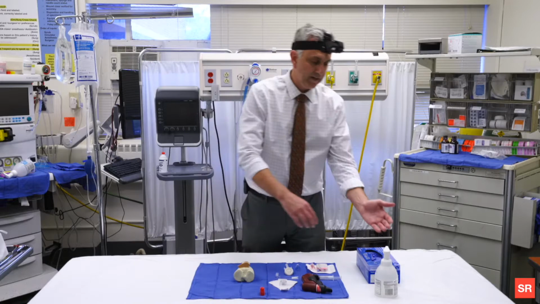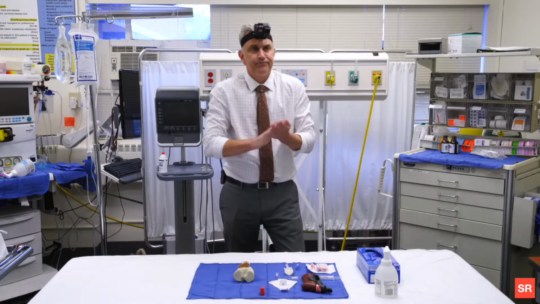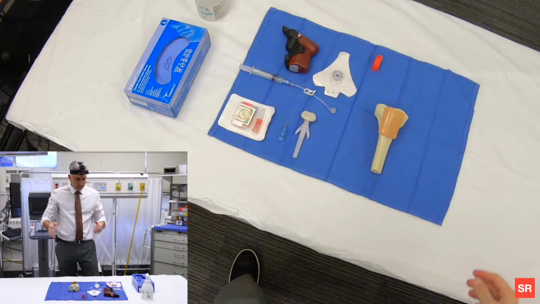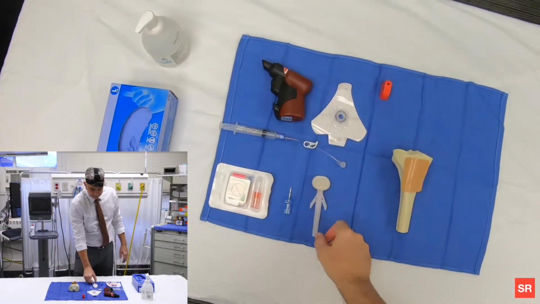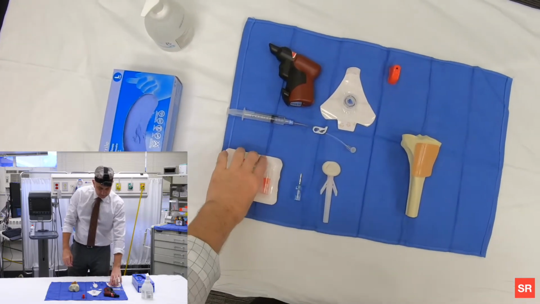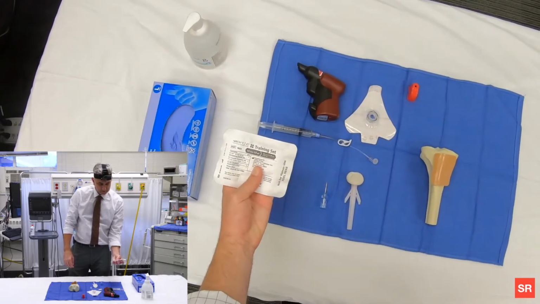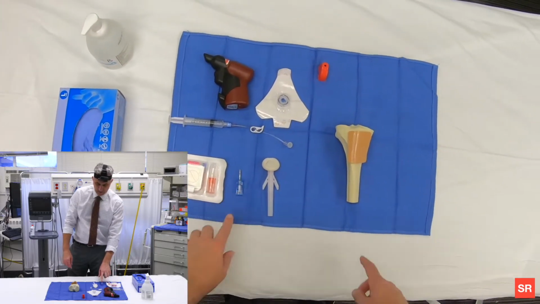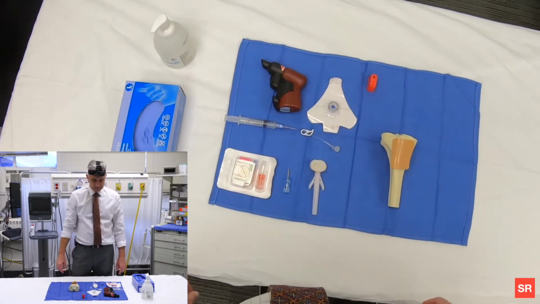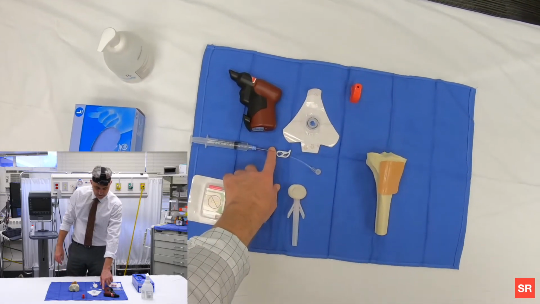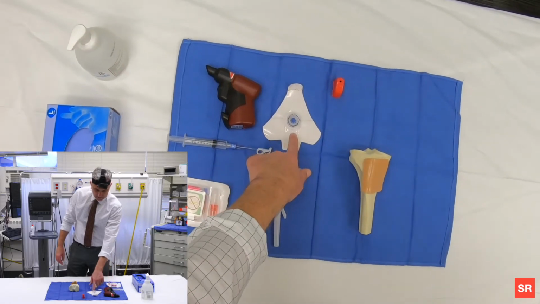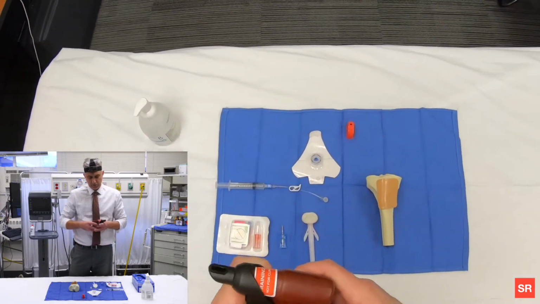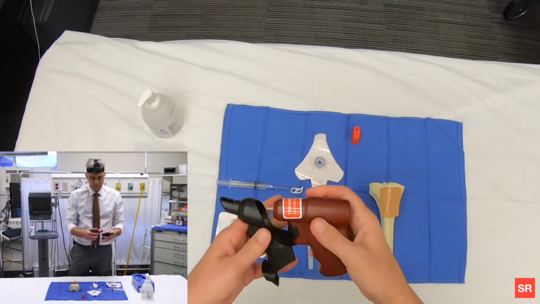I'm then going to wash my hands and gather my supplies. So I'm going to need a ChloraPrep and a 15 millimeter intraosseous introducer needle for a pediatric patient. Today I'm going to be demonstrating using the adult 25 introducer and the adult bone just for demonstration purposes. I'm going to need a flushed IV pigtail, a dressing, and the introducer drill. And it's good at this point to check to make sure the drill is working. Great.